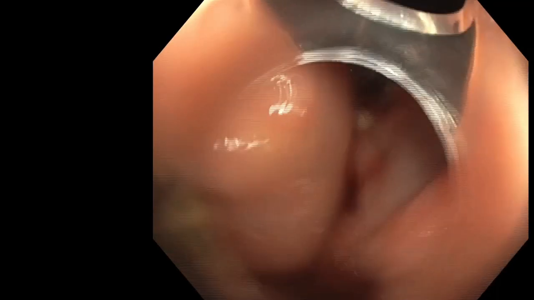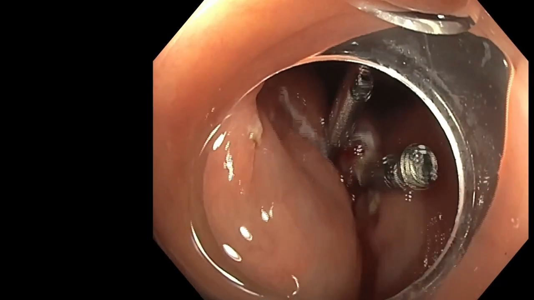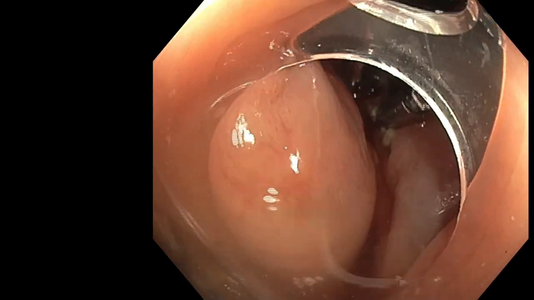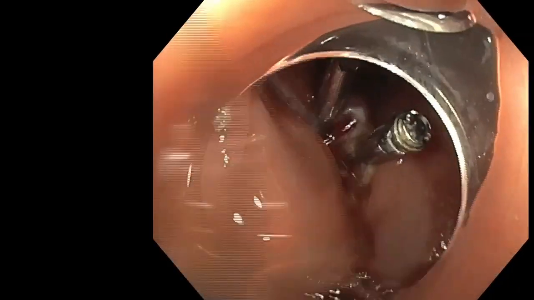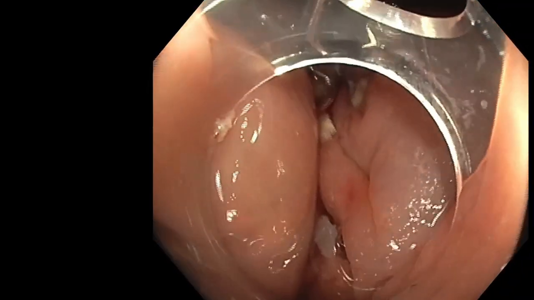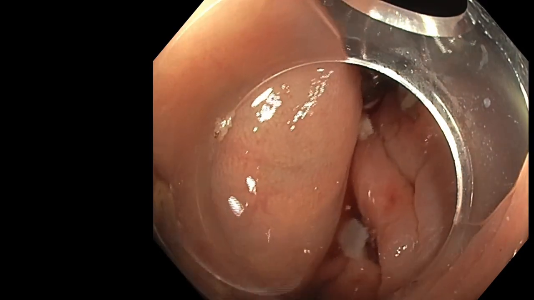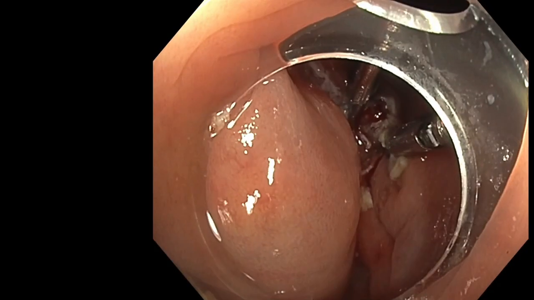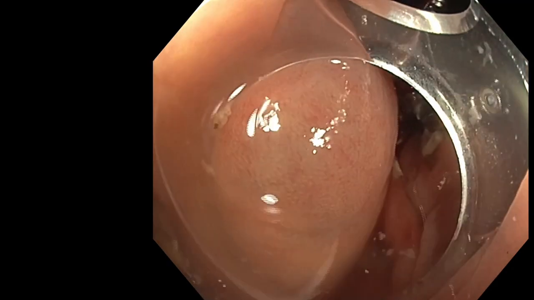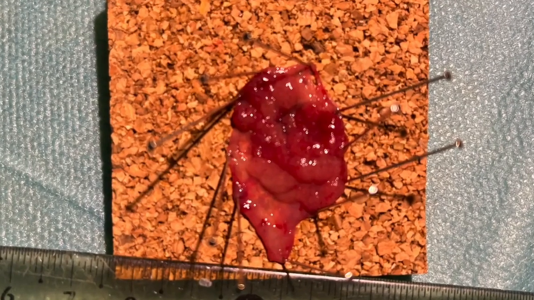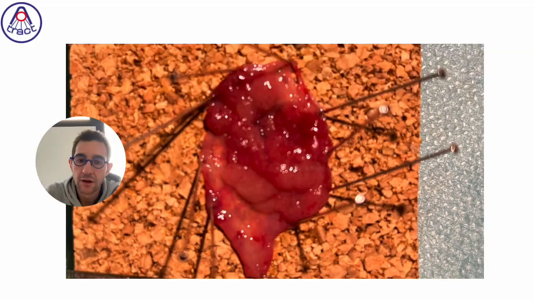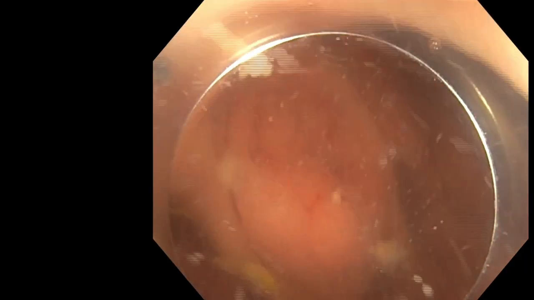So we like the Boston one when we need something precise to turn by ourselves, and the Creo one because it is reloadable and it reduces the waste and also the cost. Thanks to this reloadable device, the only disadvantage is the time, because reloading is not so easy. So this is the specimen with the diverticula at the bottom.